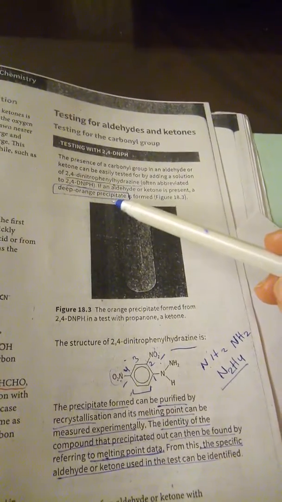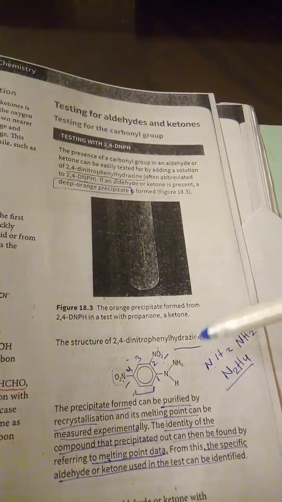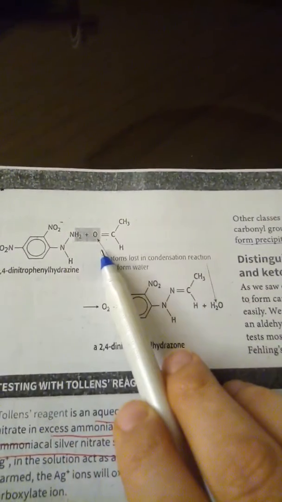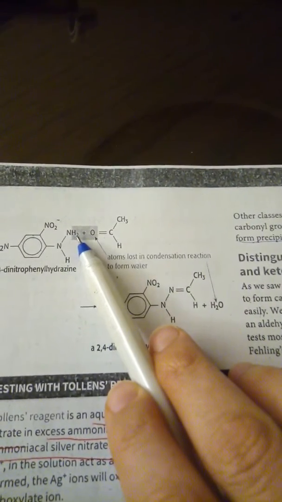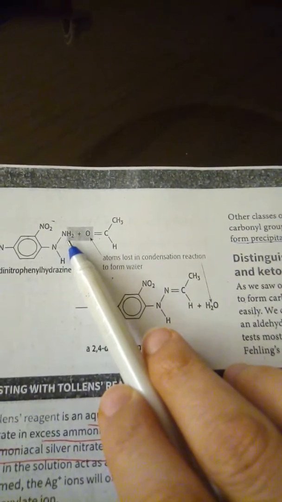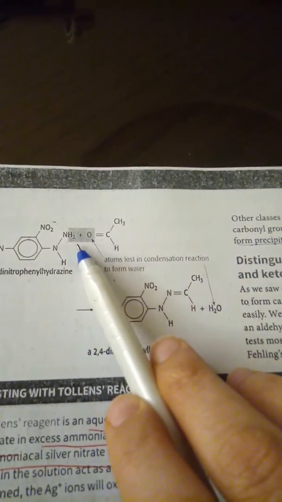Okay, deep orange precipitate comes from the formation of 2,4-dinitrophenylhydrazone. Let's see the structure for my deep orange precipitate. This is the structure. What's the reaction? This is 2,4-dinitrophenylhydrazine. It will react. Here we have an aldehyde, it's ethanal. I will take 2 hydrogen atoms from one of the hydrogen atoms in the hydrazine group, and I'll take what? An oxygen from the carbonyl group.